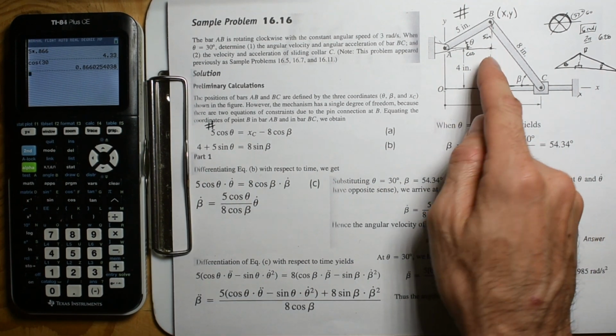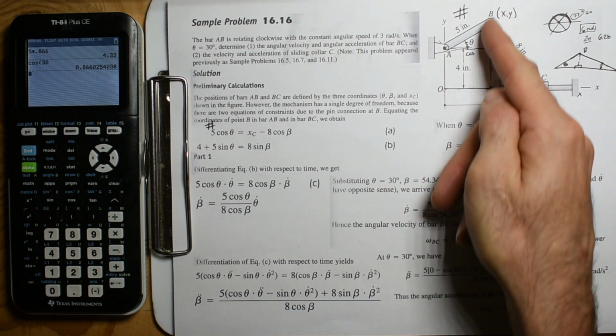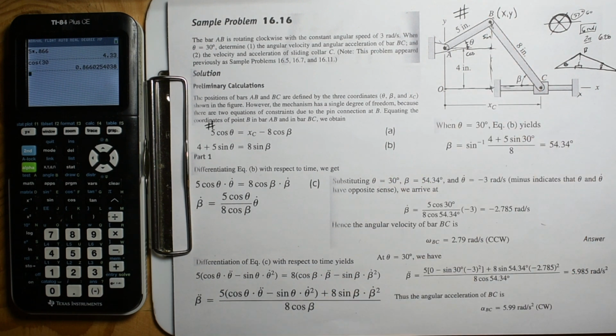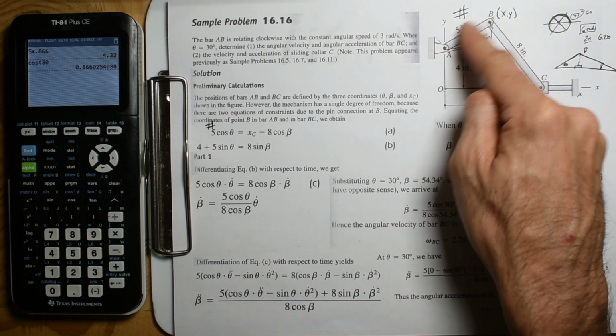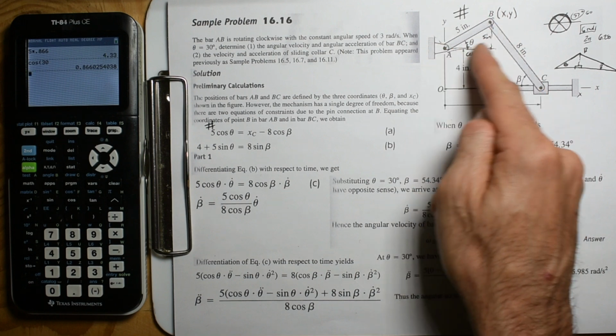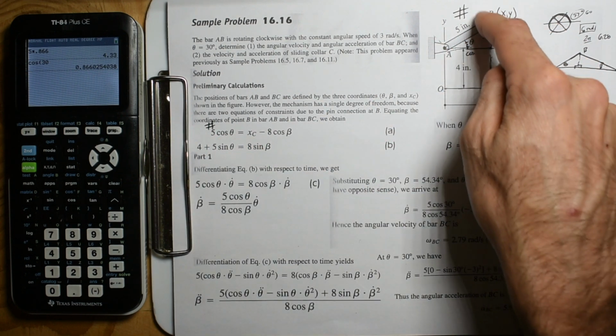All right. So what are we trying to do? We're trying to get where point B is. Okay, sweet. So point B, using this thing, is going to be 5 cosine of theta. Now how do we get point B using this thing?